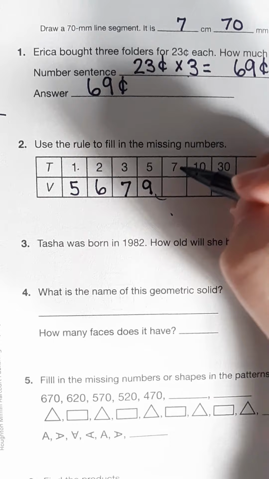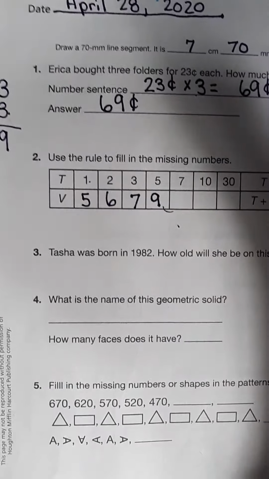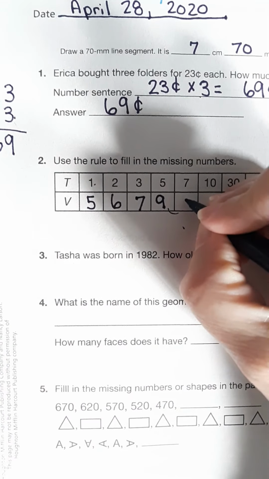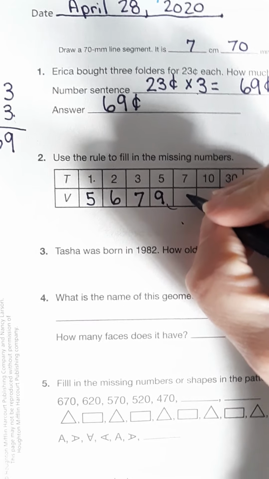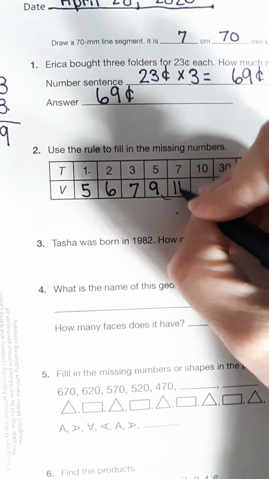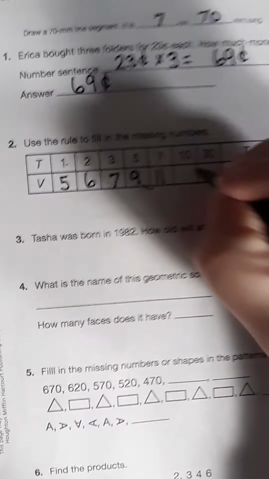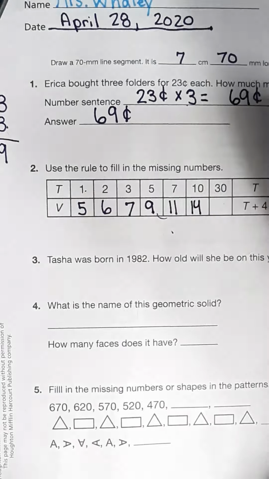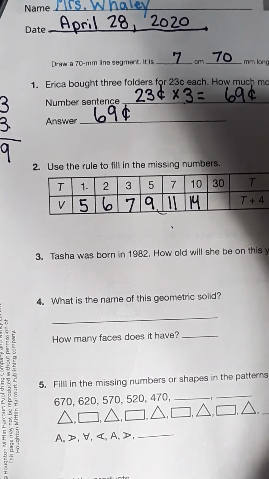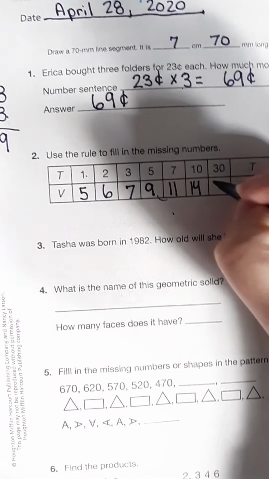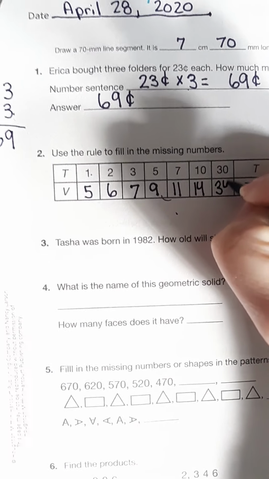Okay. 7 plus 4 is, so 7 in your head, go up 4. Okay, good job. All right, next one. 10 plus 4 is, good job, 14. And then now we have a big number, 30 plus 4, which is what? That's right, 34.